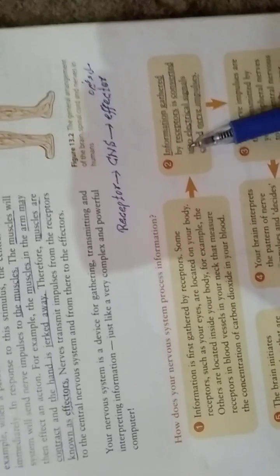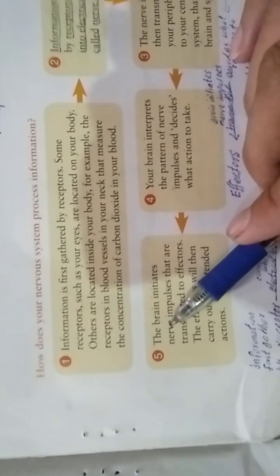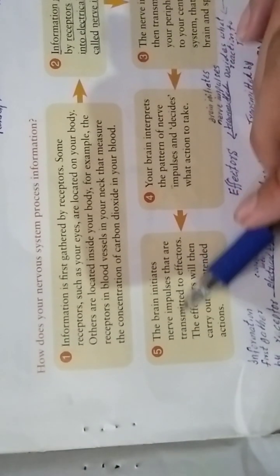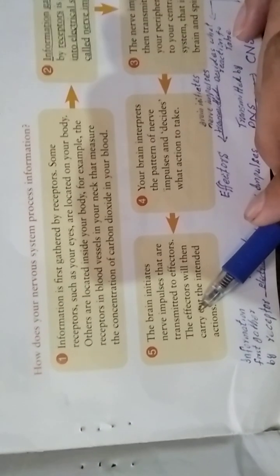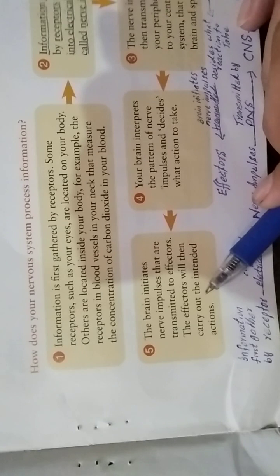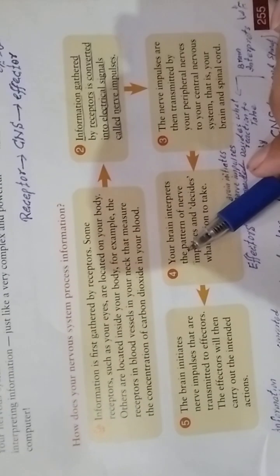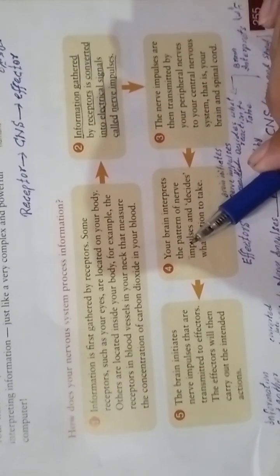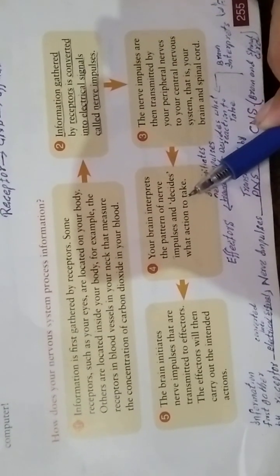Information gathered by receptors is converted into electrical signals called nerve impulses. The brain initiates nerve impulses that are transmitted to effectors. The effectors will then carry out the intended actions. Your brain interprets the pattern of nerve impulses and decides what action to make.